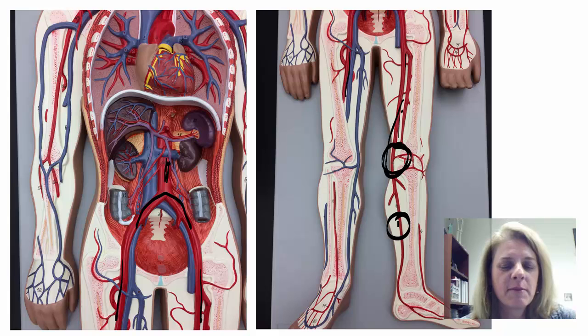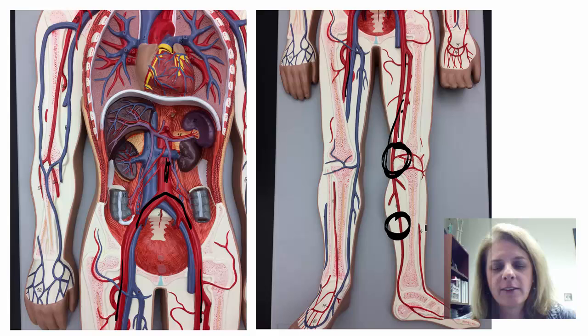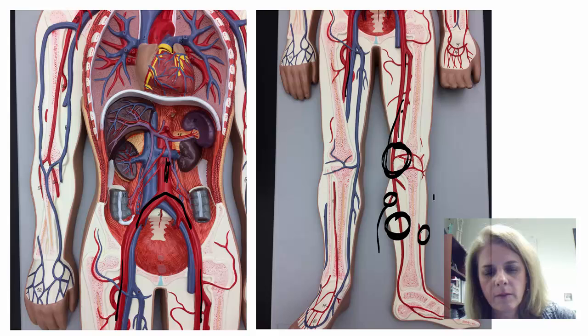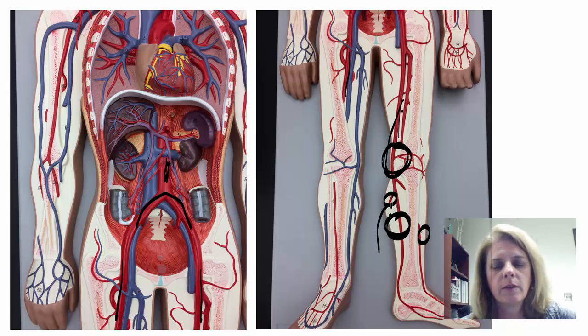Femoral artery, popliteal artery, and posterior tibial artery. It's going in front of the tibia. This is going to be your anterior tibial artery. All right. And where this is kind of branching off, that would be your fibular artery. Okay, so they don't really show it. It's kind of branching off and going around to the side of the leg.